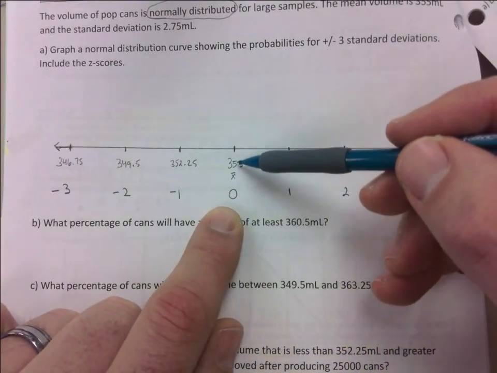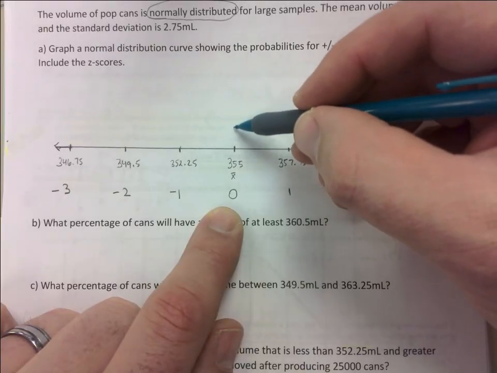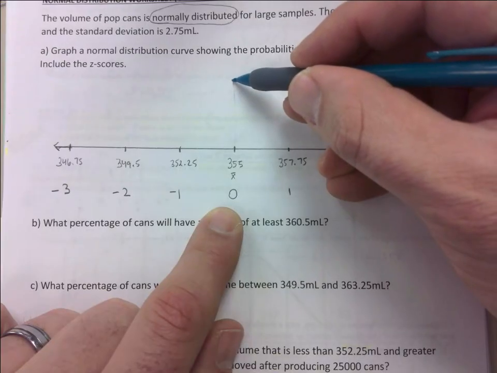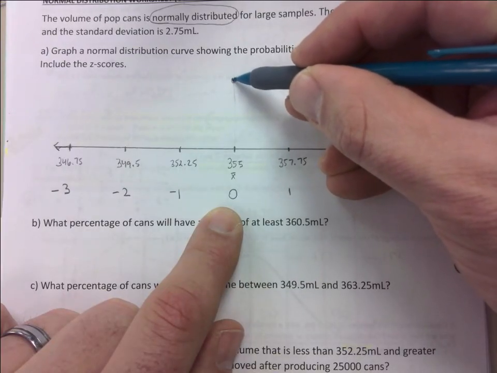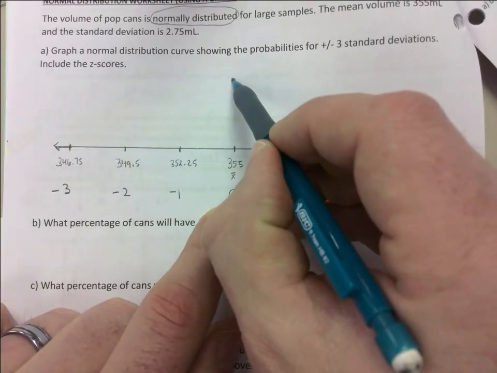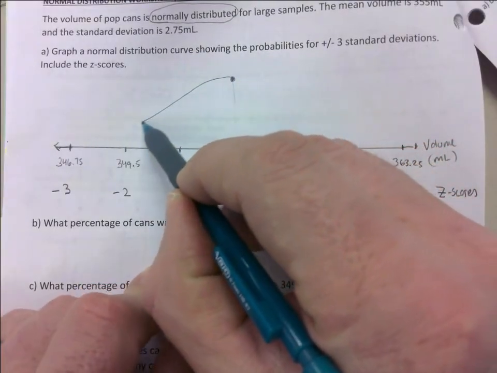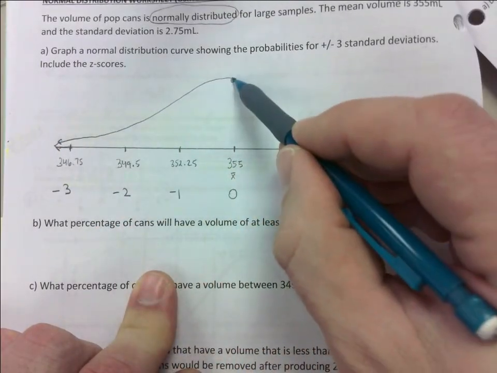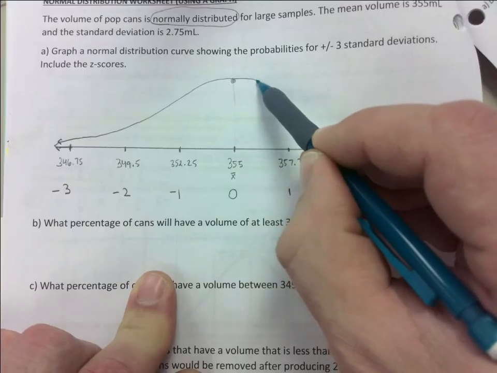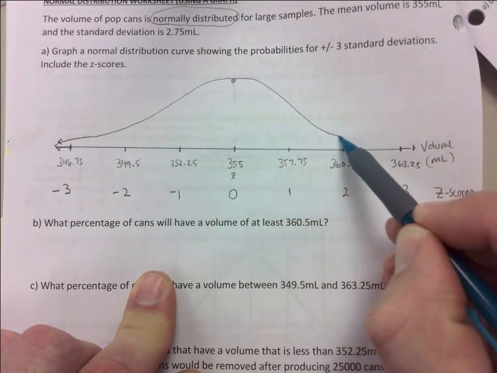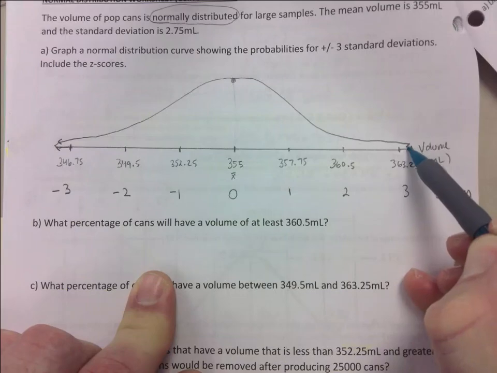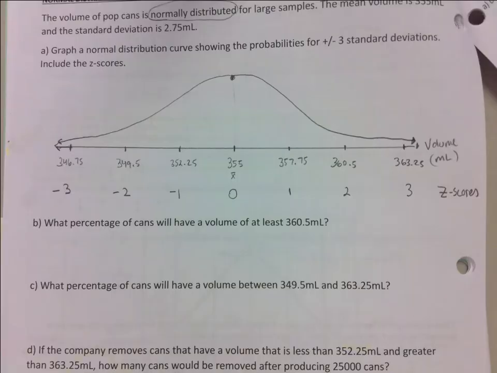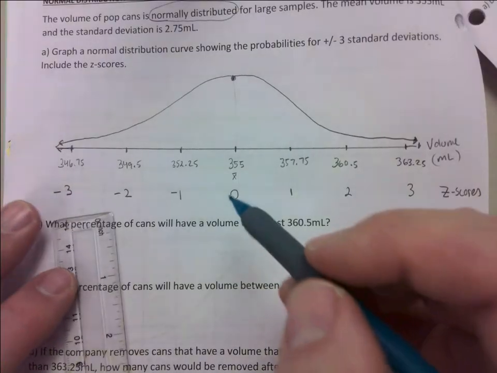You go to your mean, just go and make a high mark, right? Follow it as best as you can. Make a dot right there. And then just go out and down. Arrowhead. Do the same thing to the other side. And then slice it up.